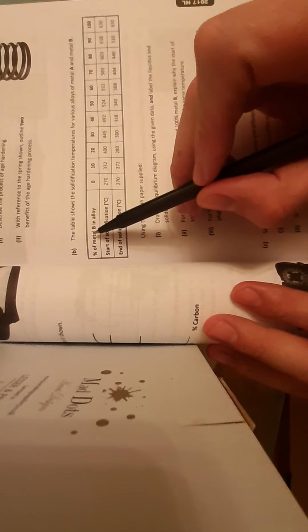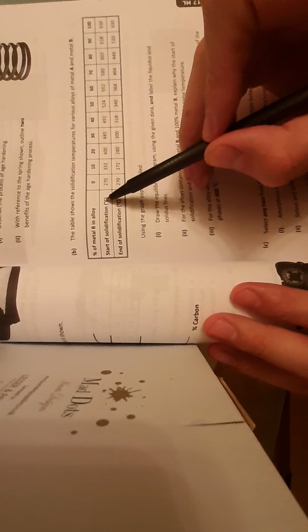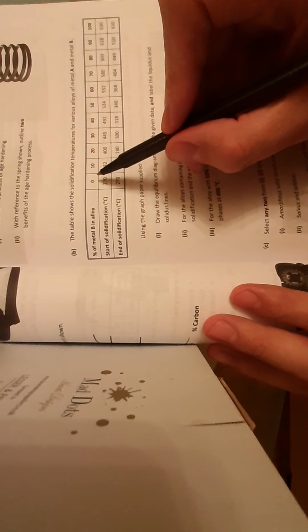Those 10 are going to go down the bottom of your page. The percentage of the metal will always be on the bottom of your page. The solidification, which is in degrees Celsius, goes up as far as, and you will check what's the highest number in your grid, and that is 630. So we will have to have 10 equal boxes going across the bottom of our page, and we will have to have at least 7 boxes going up as we will go to 630.